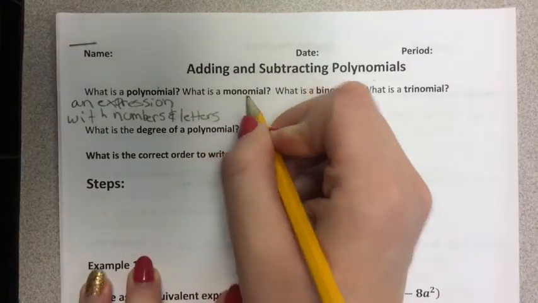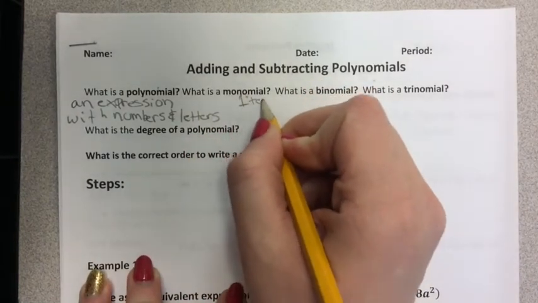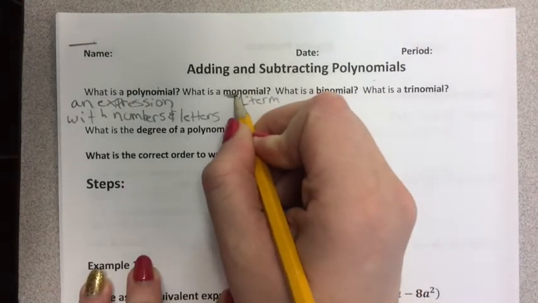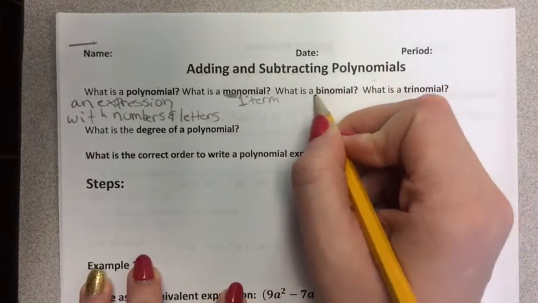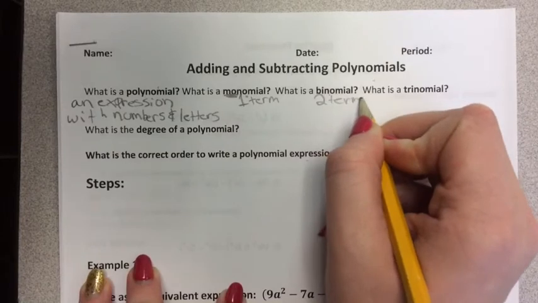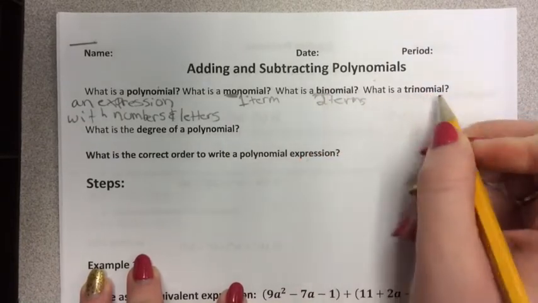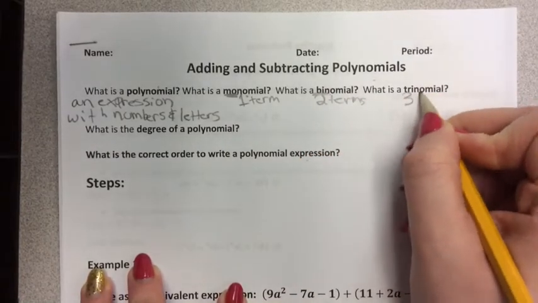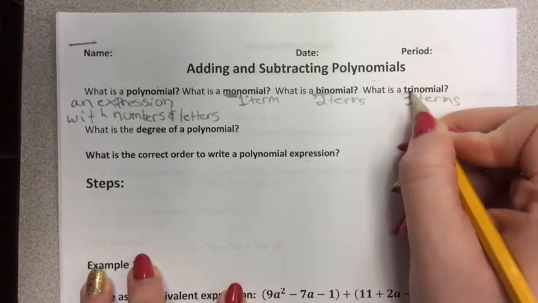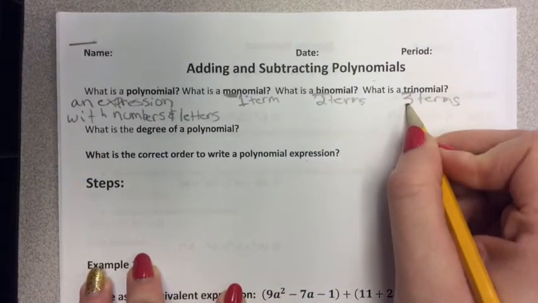A monomial means it only has one term. That word mon means one. A binomial means two terms. This word bi means two. And then a trinomial means three terms. This word tri means three.